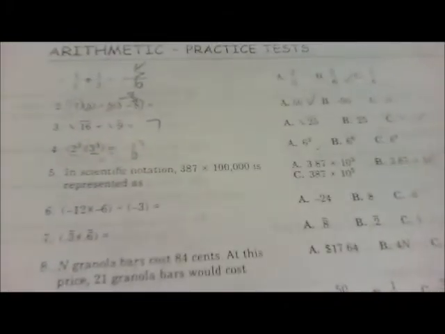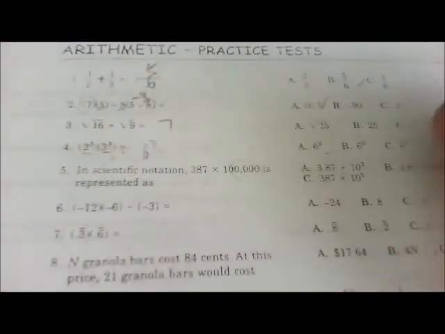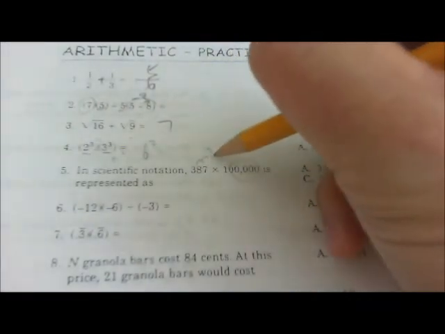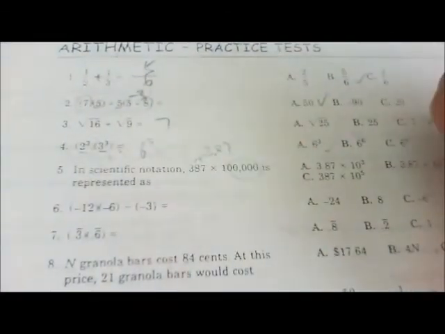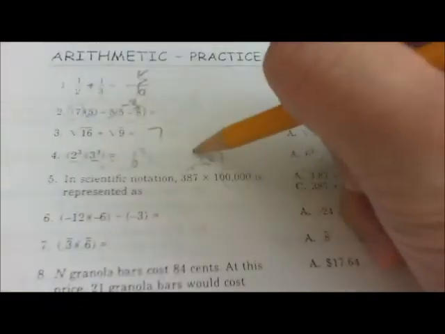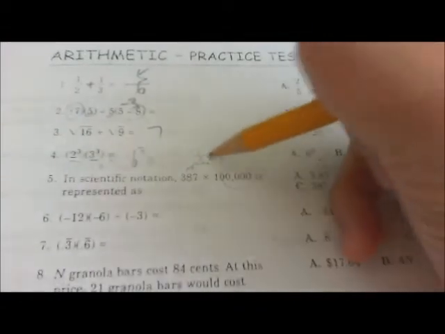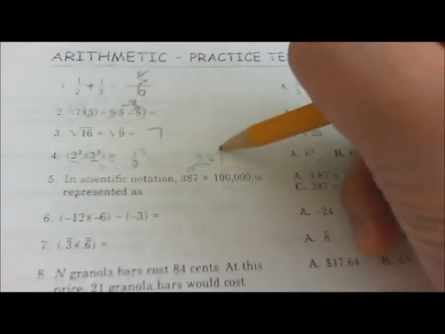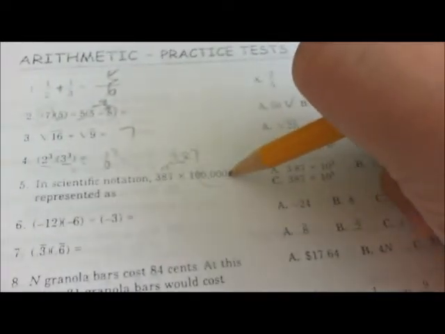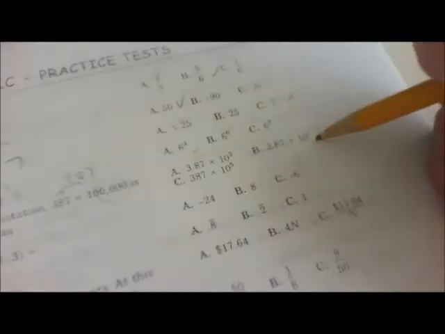Number 5, scientific notation. They want to find the scientific notation. You have to count how many zeros here. You have 5 zeros, and 387 goes to 3.87, one digit before the decimal place. You have 2 more zeros, so you need to times 100. So 20 plus 50 here, you have 70, which is 10 to the 7 power. The answer is B.